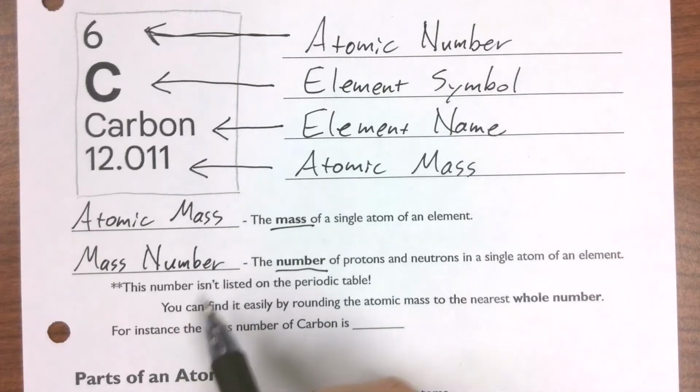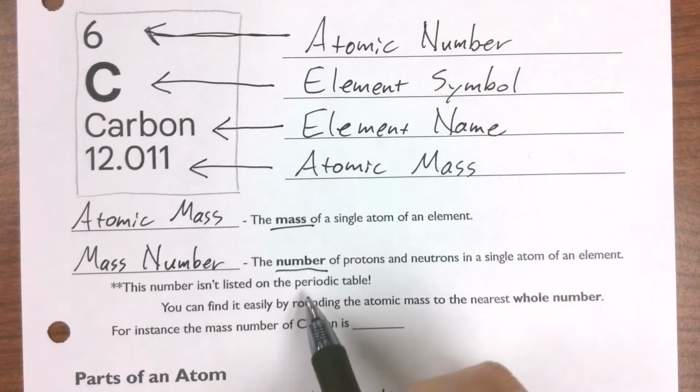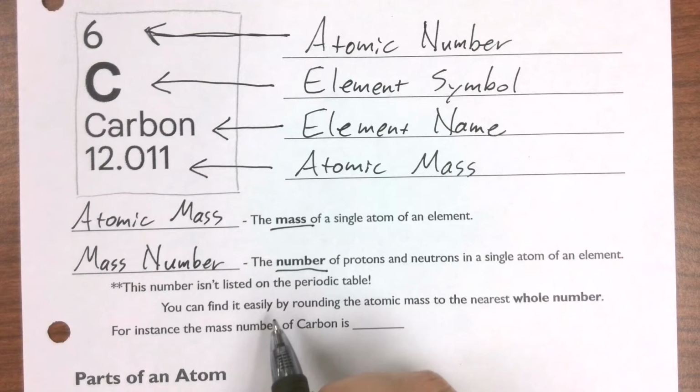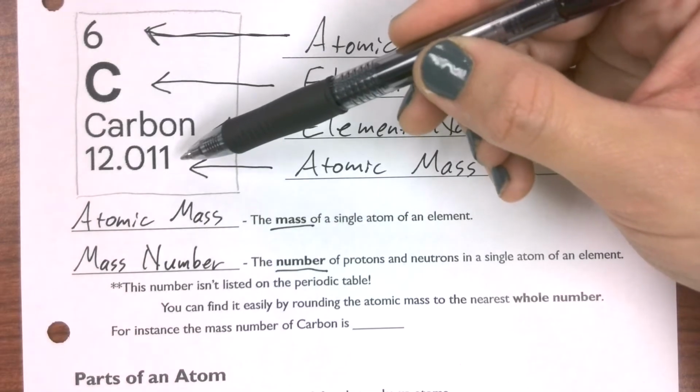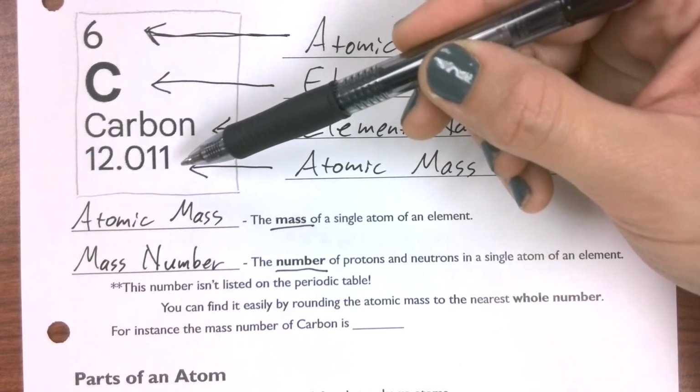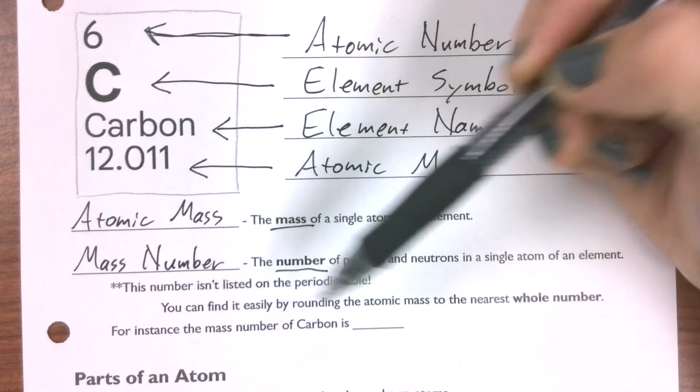Now, the mass number isn't listed on the periodic table. However, you can find it easily by just rounding the atomic mass to the nearest whole number. So if you take this number down here and round it to the nearest whole number, that will give you the mass number of carbon.